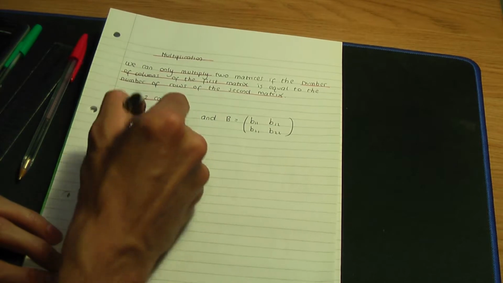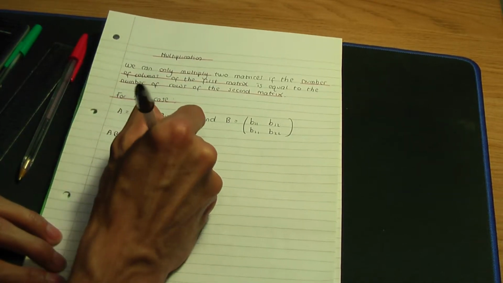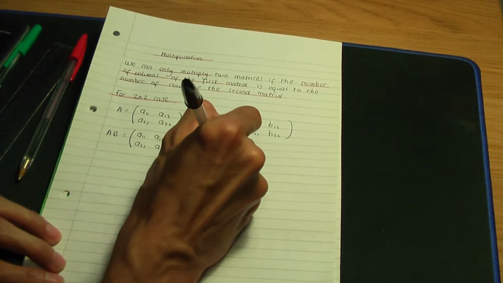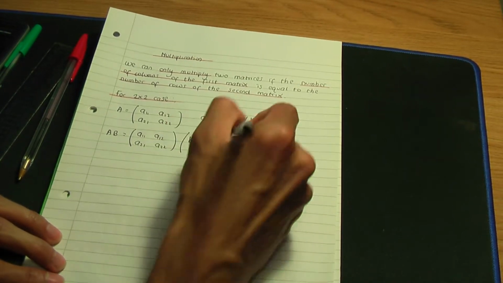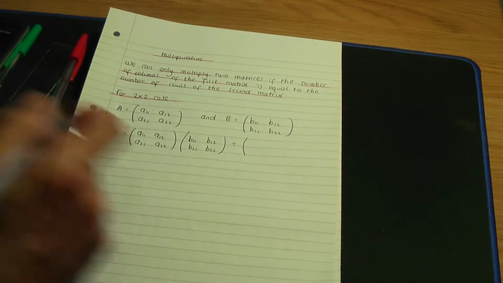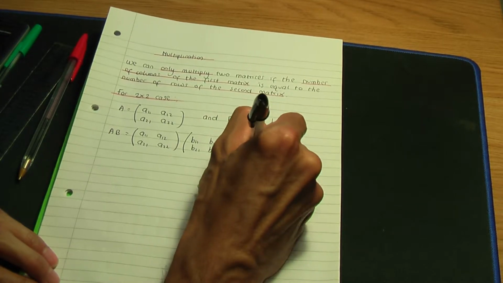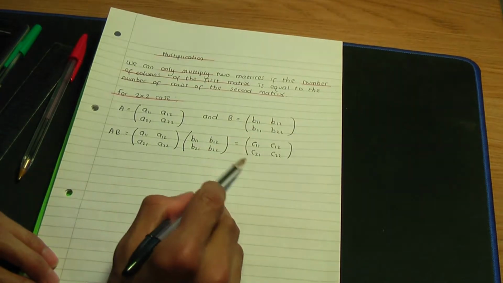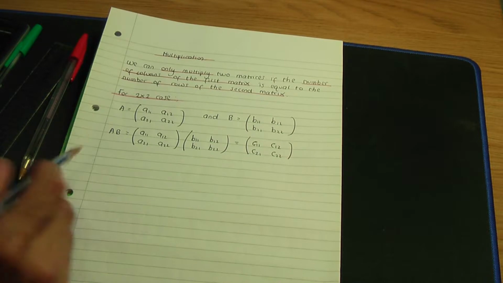So I'm multiplying A, which is A11, A12, A21, A22, to B, B11, B12, B21, B22. Now, supposing our answer matrix is of the form C11, C12, C21, C22. So supposing this is the answer matrix, let me show you how to work out these elements.